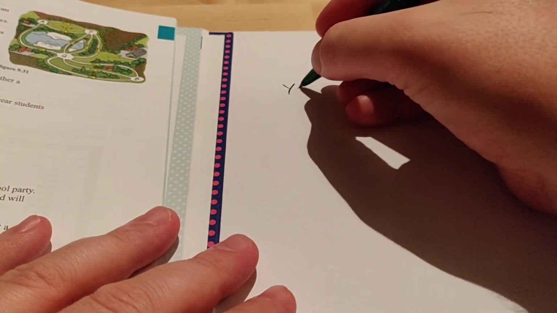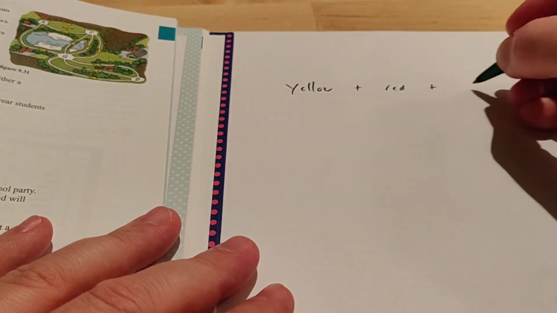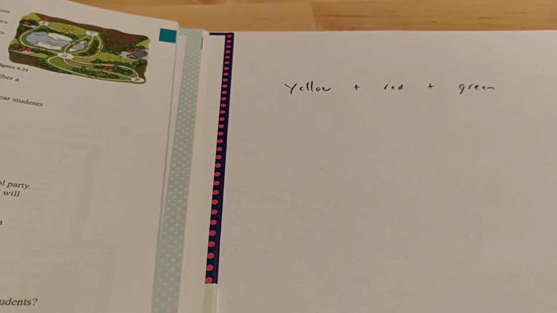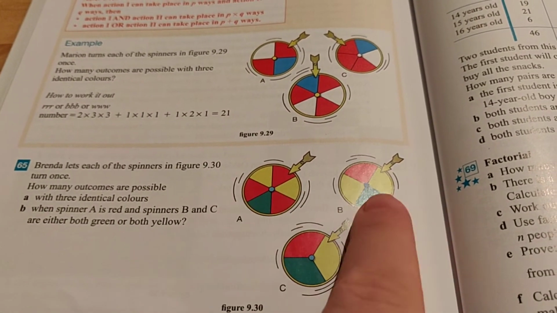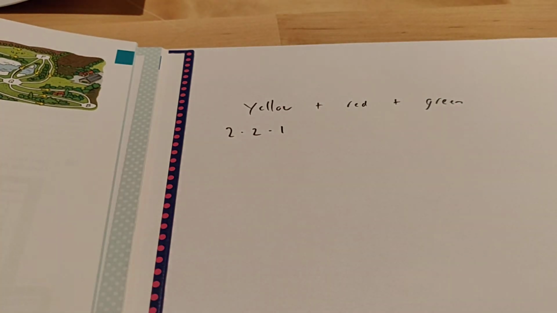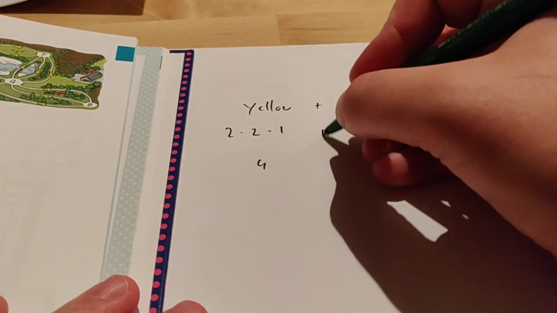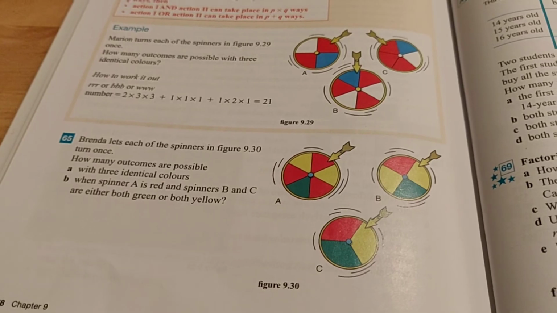So what we're going to do is add the possibilities when it's yellow, plus the possibilities that it's red, plus the possibilities that it's green. If you take a look at this, for yellow, here you have 2 of them, there you have 2, and here you have 1. So for yellow, you have 2 times 2 times 1. That can happen in 4 different ways. For the red color, we have 3 ways here, and then 1 red there, and 1 red over there.